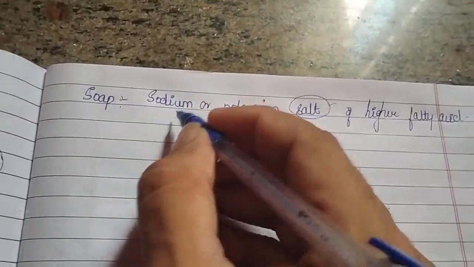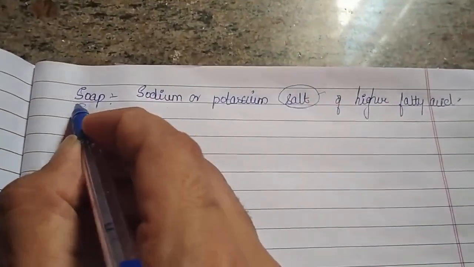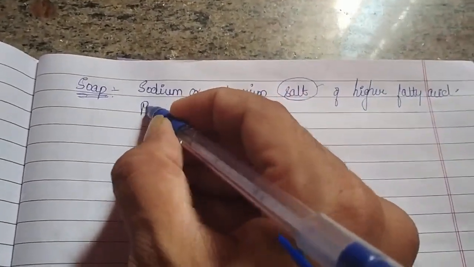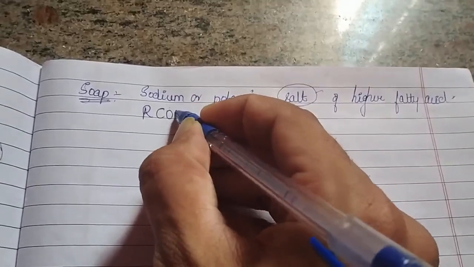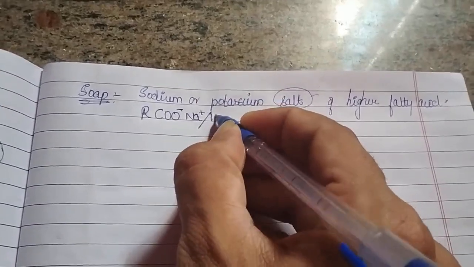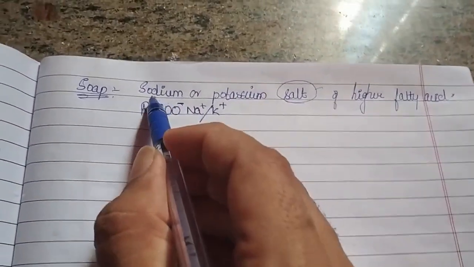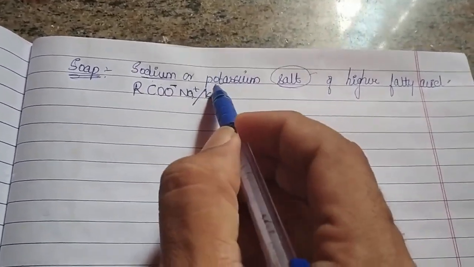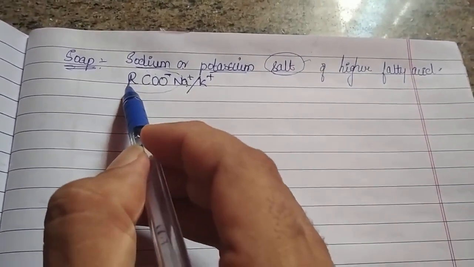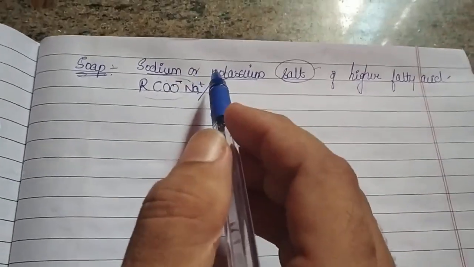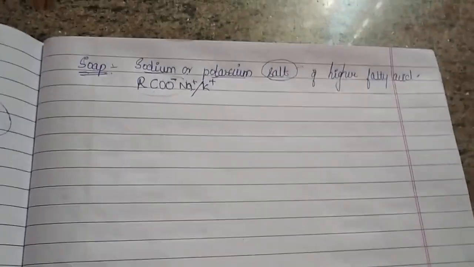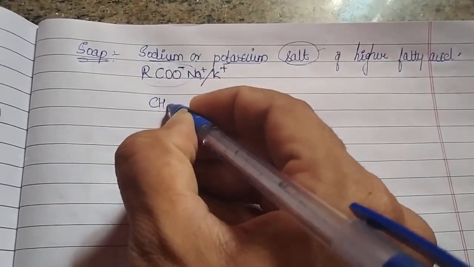The general representation of soap is RCOO minus Na plus or K plus. That is the reason I have said sodium or potassium, but this part will be the same: salt of a higher fatty acid. Is that clear? Generally, the bar soaps we are using will have this formula. I'm just writing the value for this R.